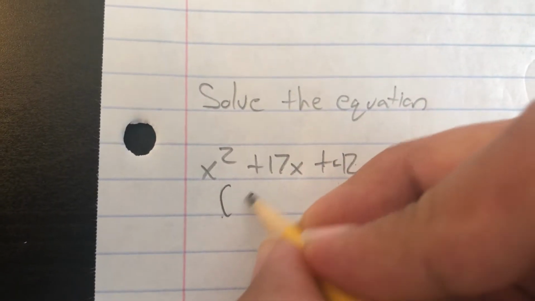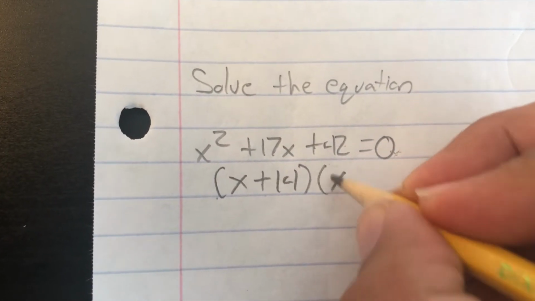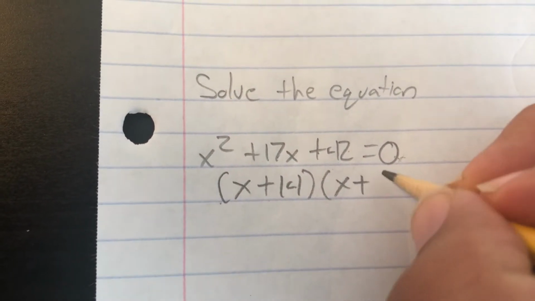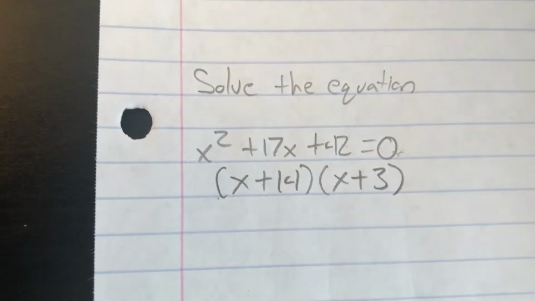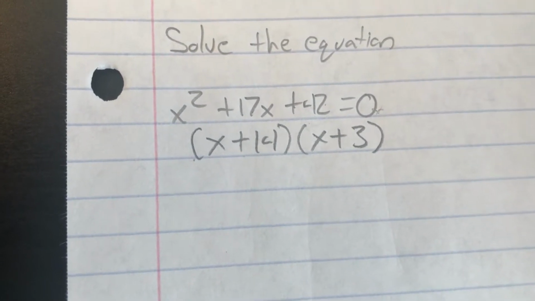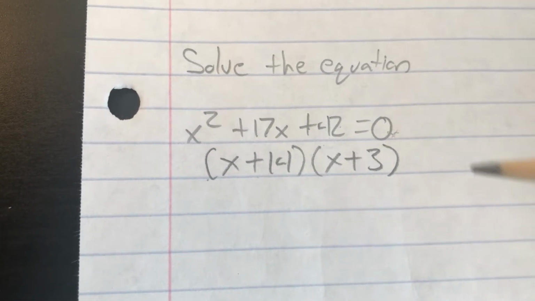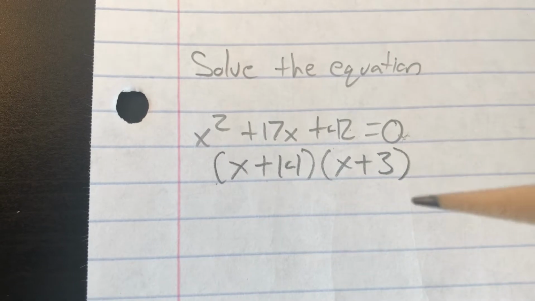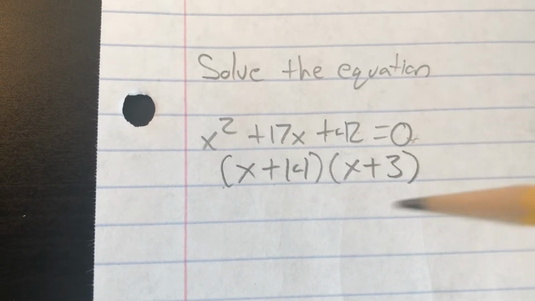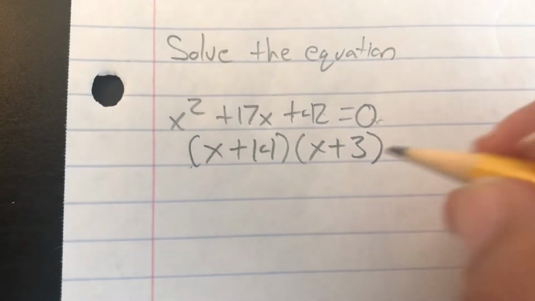So here we go: x plus 14 and x plus 3. Pretty easy. I also thought, let me see, if we switch these two numbers, 40, no, it would have been way too big. So that's perfect.